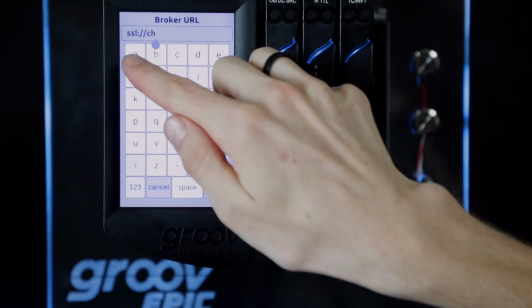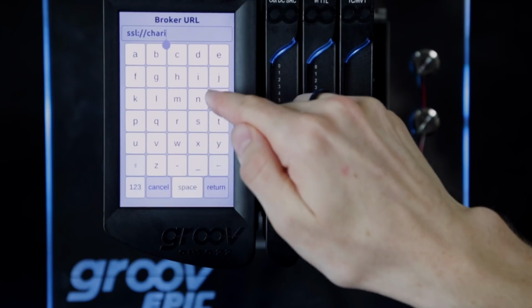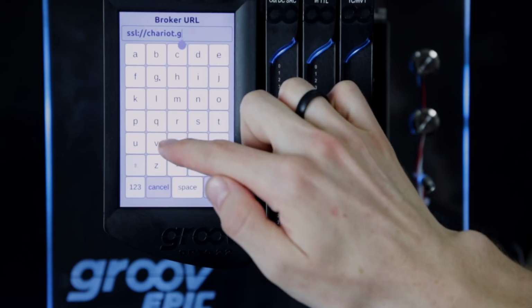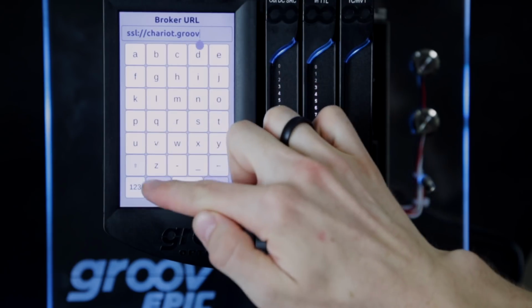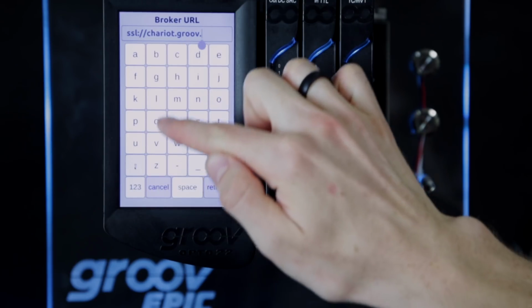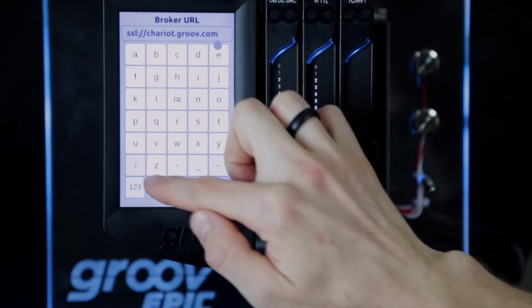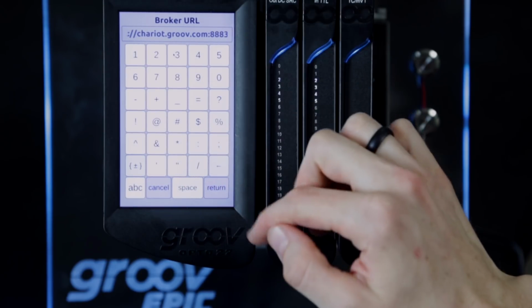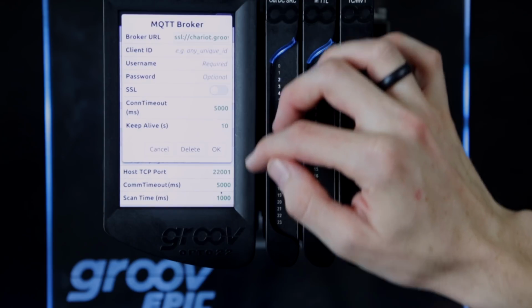So I'll make sure to preface it with SSL and put in chariot.groove.com. And then again, since it is secure, I'll need to put in port 8883 since that's the secure port.